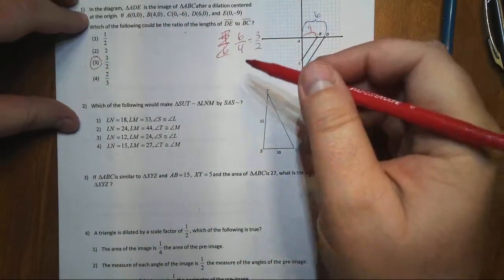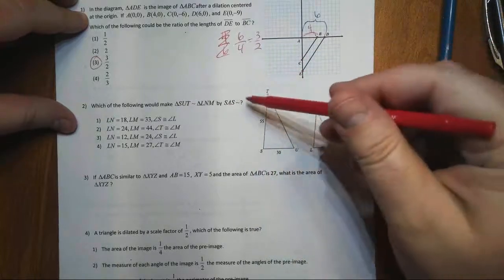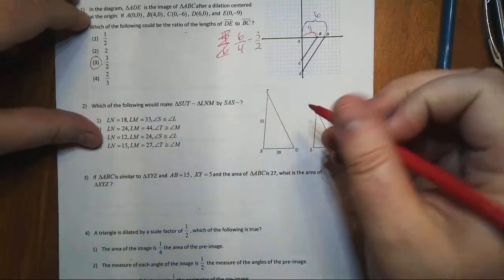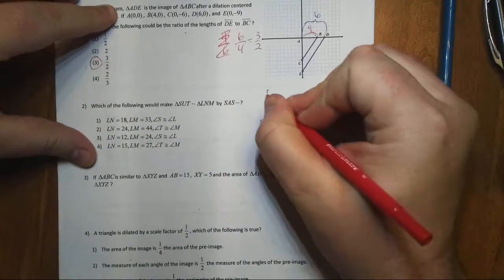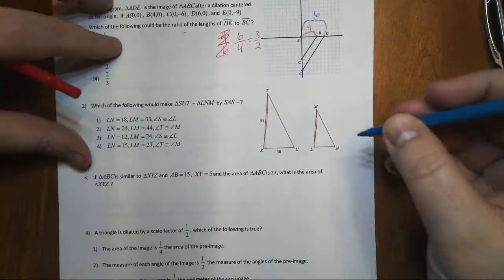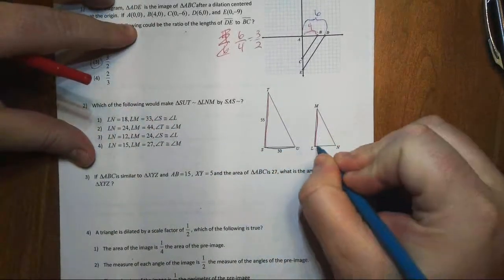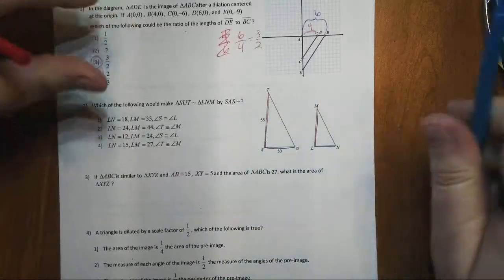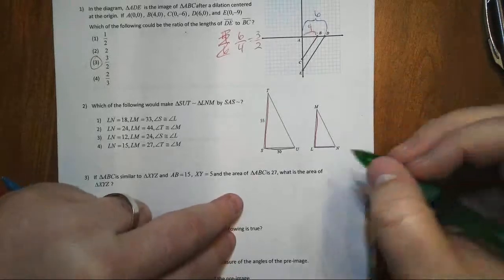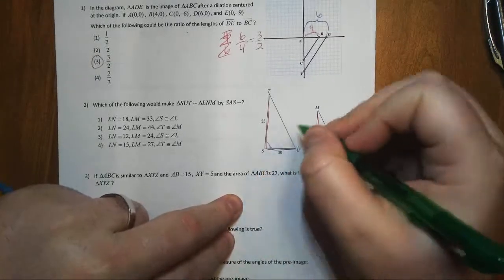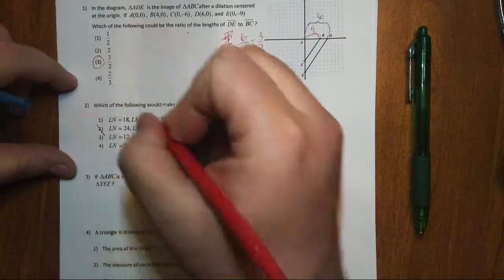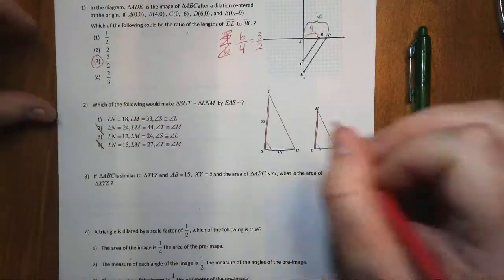In number 2, which of the following would make the two triangles similar by side angle side? If we're looking at the sides they're giving us, LM here would match with ST. LM, ST, you can see from the letters, okay? And then the other one they're giving us is LN, which matches SU. So the angle that's going to make those two congruent is going to be angle L and angle S. So we can cross off choice 2 because it's T and M, and 4.